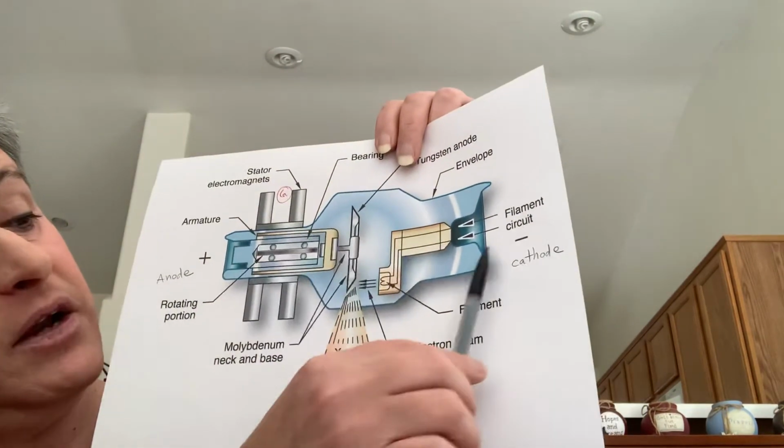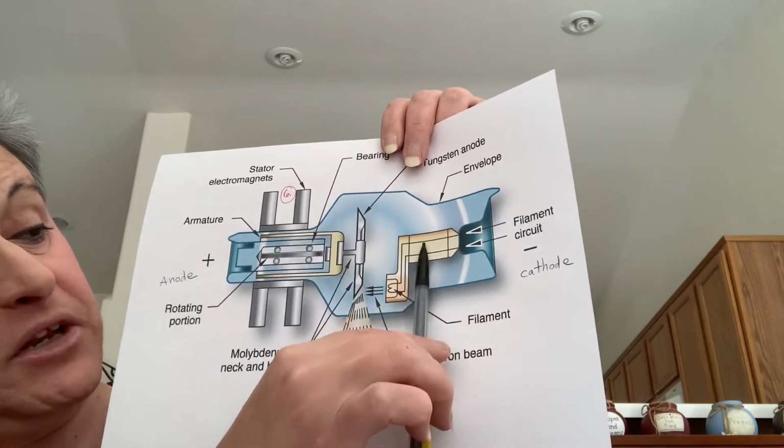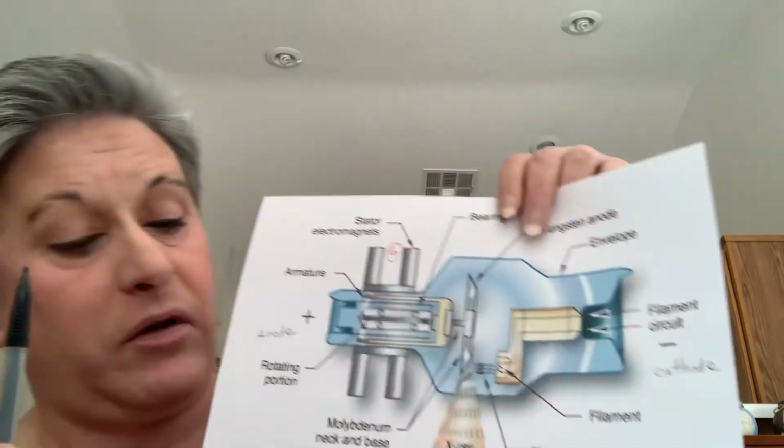On the cathode end of the X-ray tube, the electricity comes in from the filament circuit. Over here, the filament circuit comes in on this side, and the electrons reach the focusing cup.